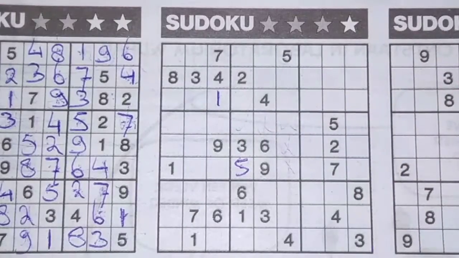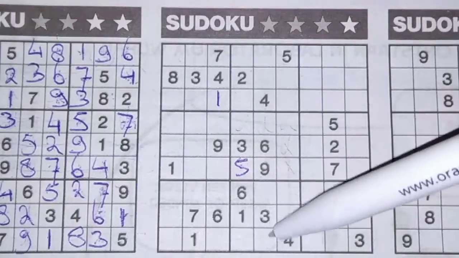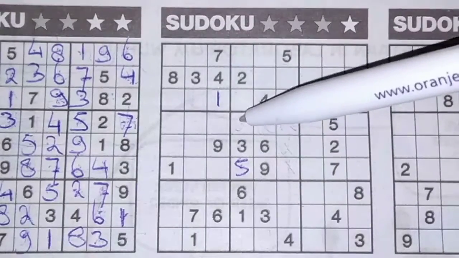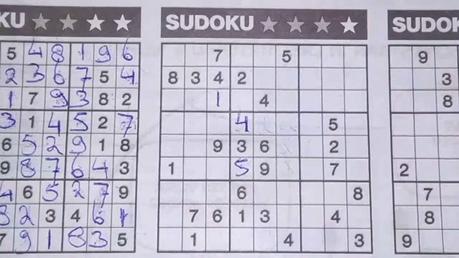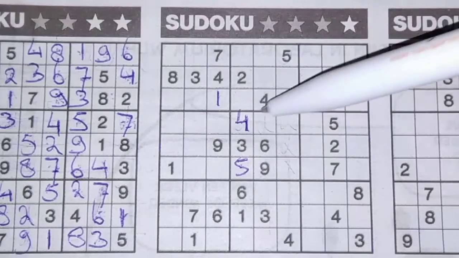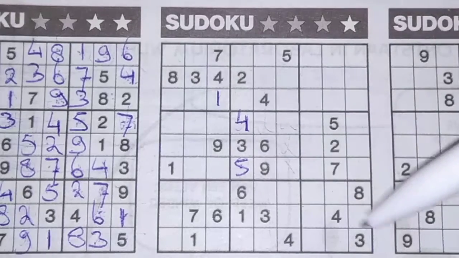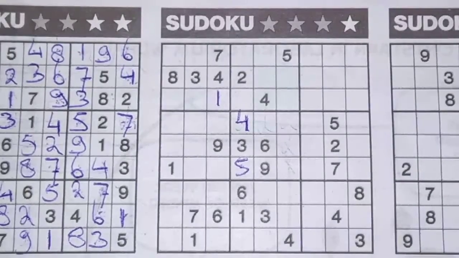Alright. Then a 4 in this column, a 4 in the middle column, so in the next column the only place for the 4 should be there. Then I cannot continue with the 4.